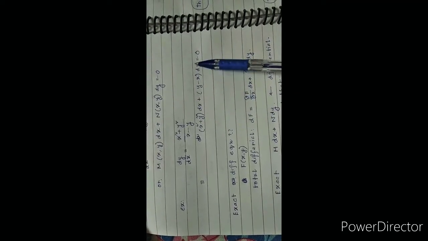I think you have already encountered this type of thing. Now we take a differential equation in its differential form and consider the expression M dx plus N dy. If you look at the example, things will be clear.